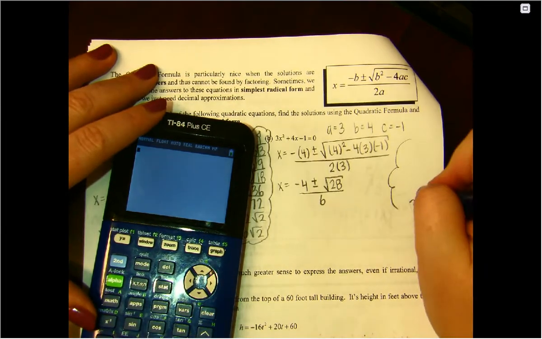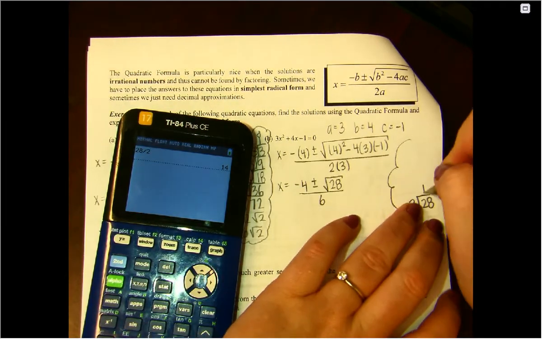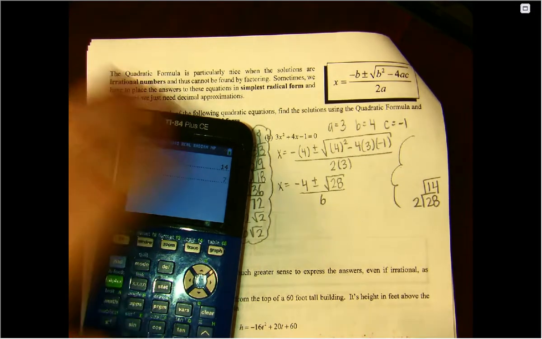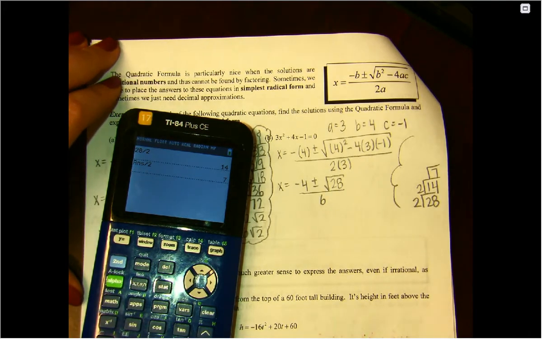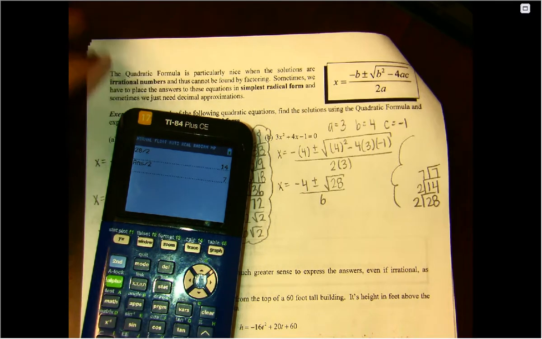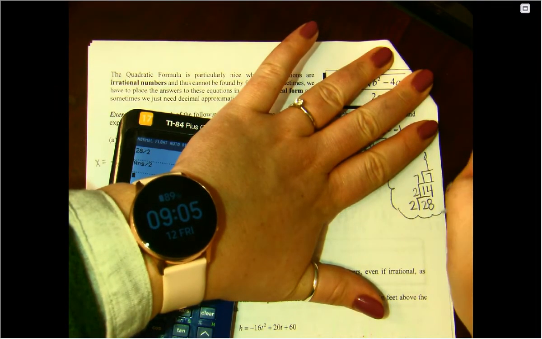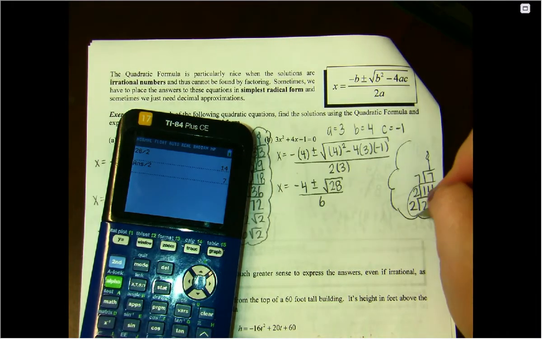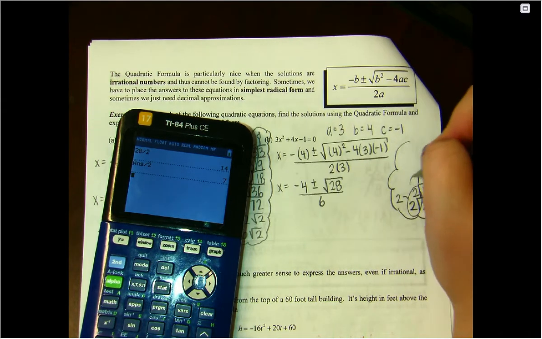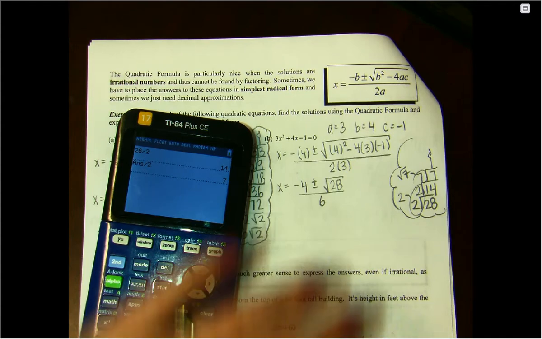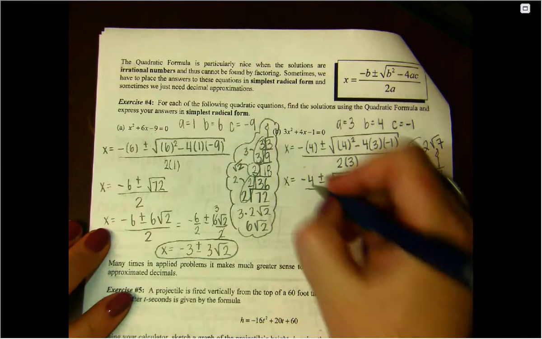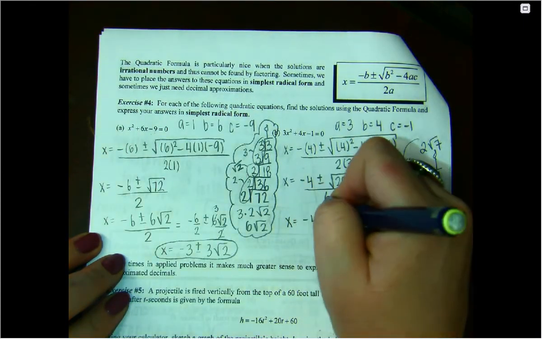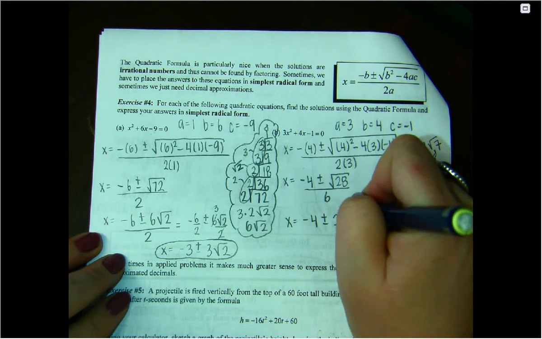Okay, well, 28 is even, so I'm going to divide it by 2 first. 14. 14 is even, so I'm going to divide it by 2, which is 7. 7 is not even, so I have to think about a new number. Remember my prime list. 2, 3, 5, 7, 11, 13. I said 7, right? Birthday cake. Circle your pair. Comes out as 1, 2. This is left alone, so it's a radical. Okay, so I'm left with 2 radical 7, and that's what's going to go in for this radical 28. So x equals negative 4 plus or minus 2 radical 7.